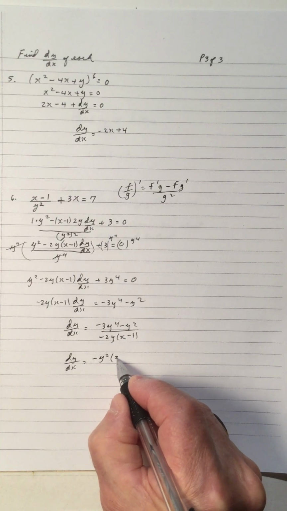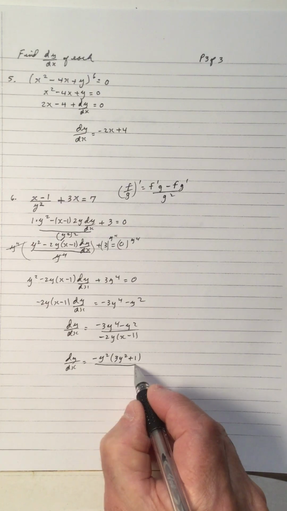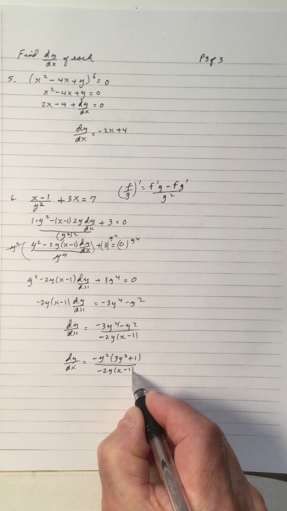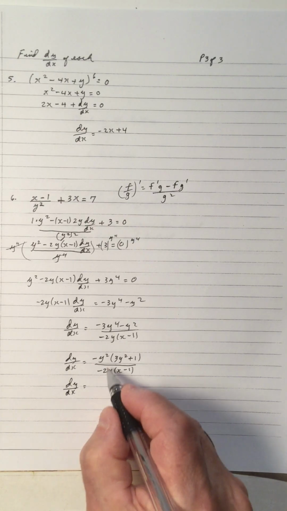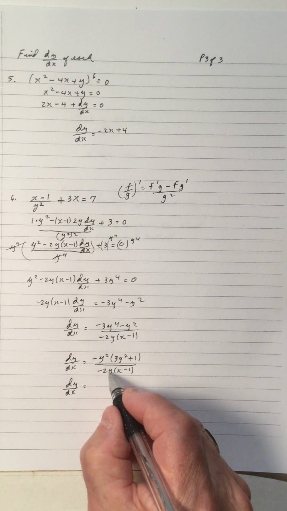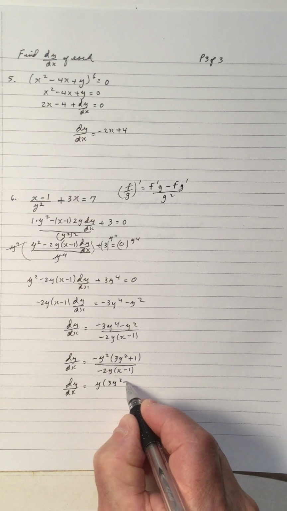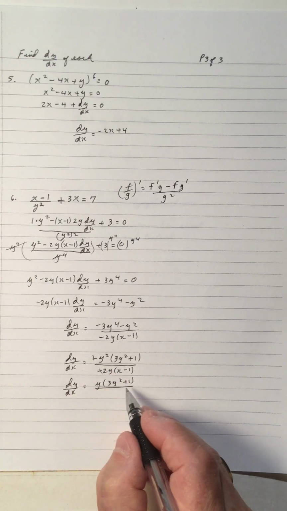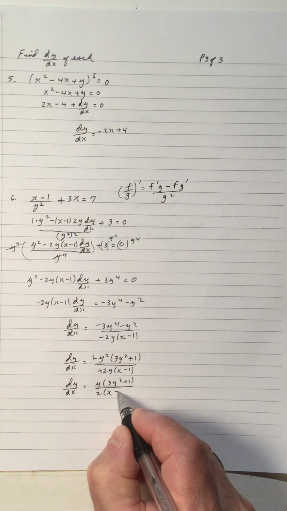So that gives us negative y squared times (3y squared plus 1) all over negative 2y(x minus 1). So dy/dx becomes, the negatives cancel, become positive. So y squared divided by y is y. 3y squared plus 1, and the negatives became positive, and the y cancels, so I get 2 times (x minus 1).